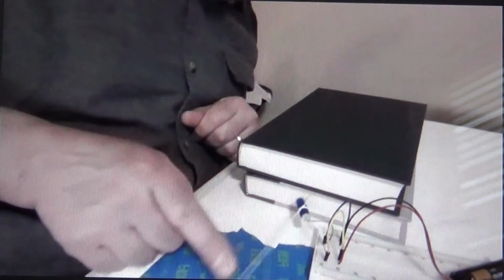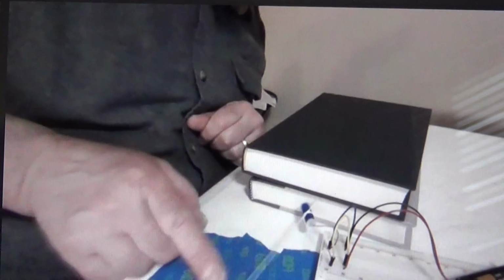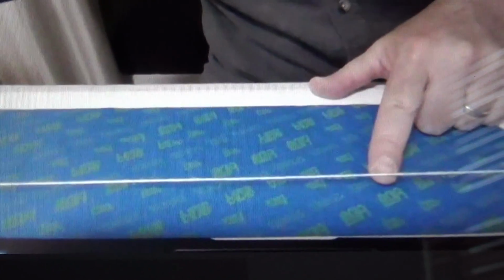Okay. Now make sure that the switch is off on the other side of your battery holder before you put the batteries in. And when I turn this on, can you see it vibrating? And you can see there's like a wave being formed right here. Go ahead and move this. So there's a vibration going on.